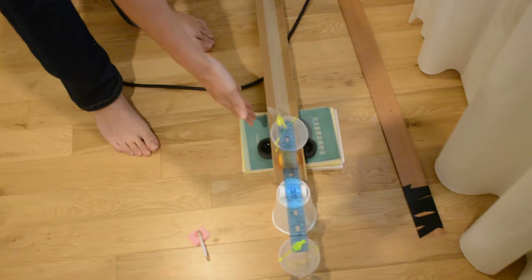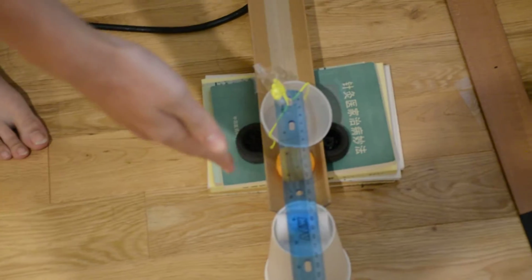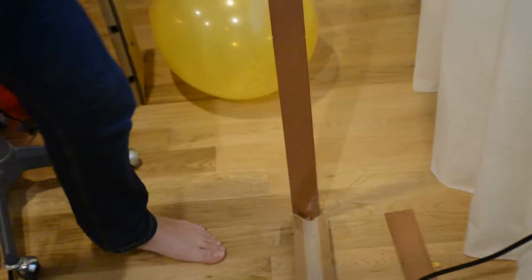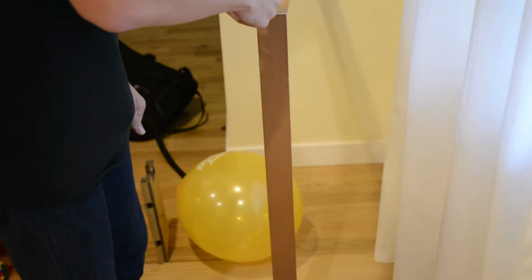Now, after the scale rises up, the ball's gravitational potential energy will be converted into kinetic energy as it rolls down the ramp. When the ball hits this wooden board, its gravitational potential energy will be converted into kinetic energy.